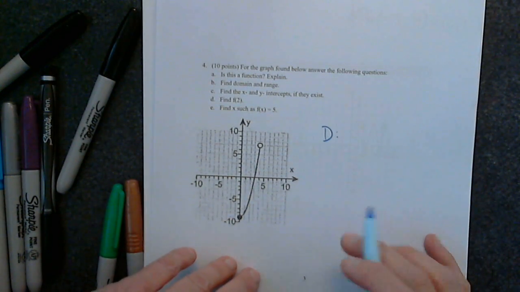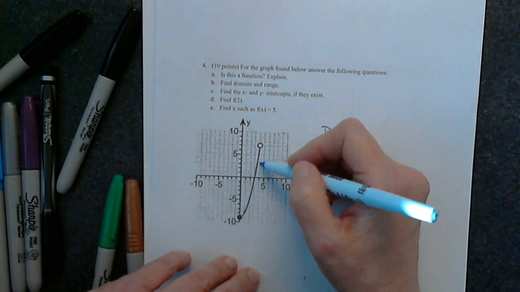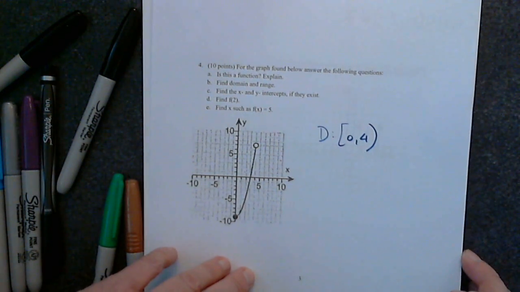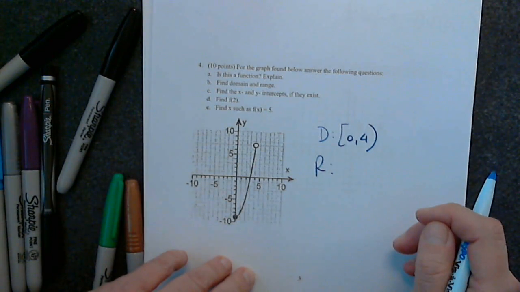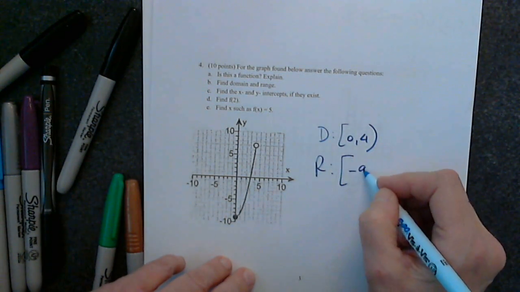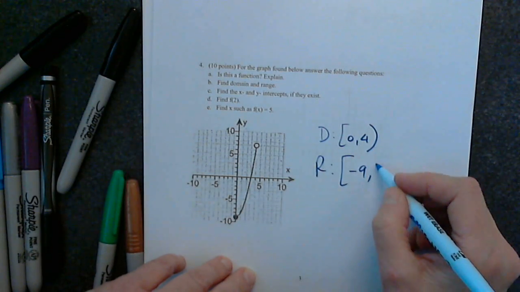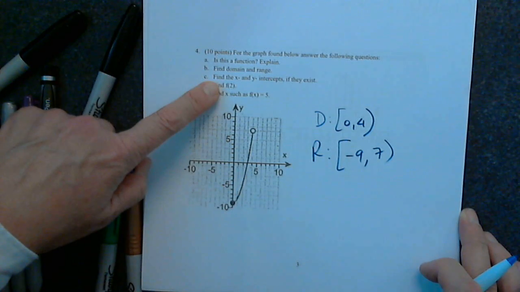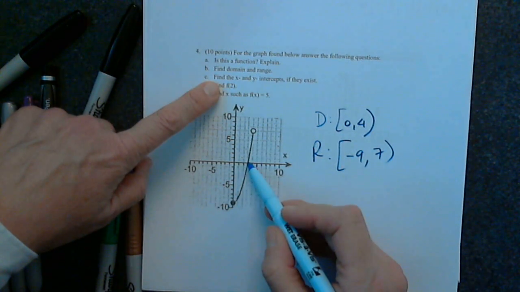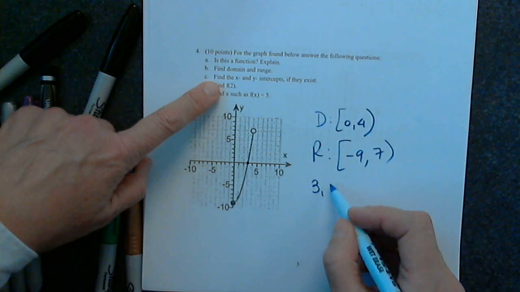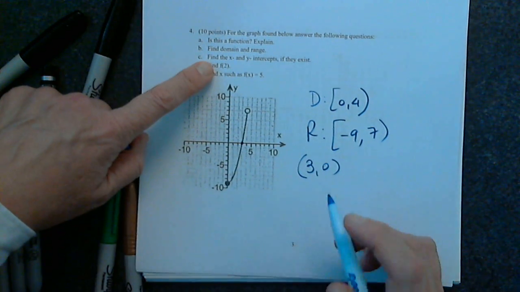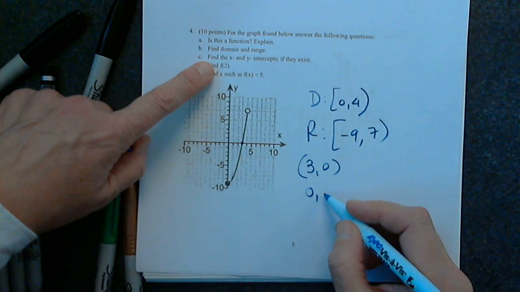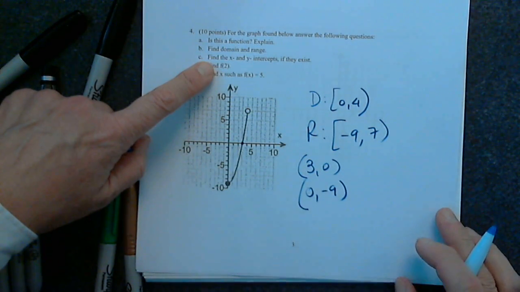So 1, 4. Yeah, I think it's 0, 4. But like this. What about the range of this function? Yes, -9, I think it is 7, yes. X and y intercepts, if they exist. So the x-intercept is 3, 0. The y-intercept is 0, -9. Awesome.